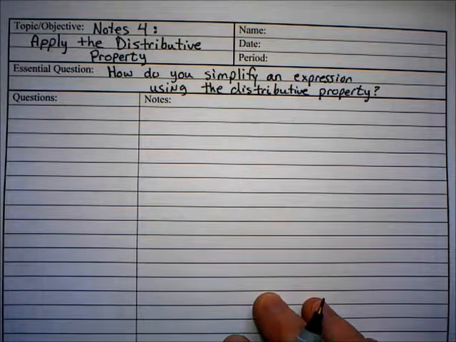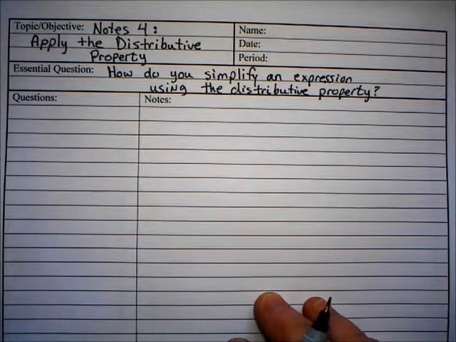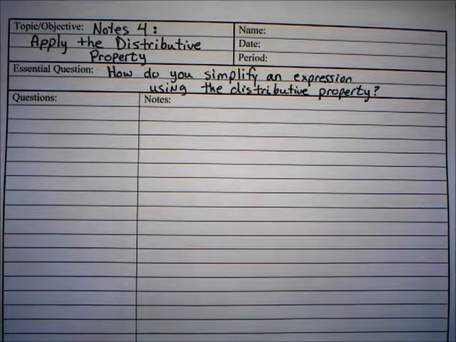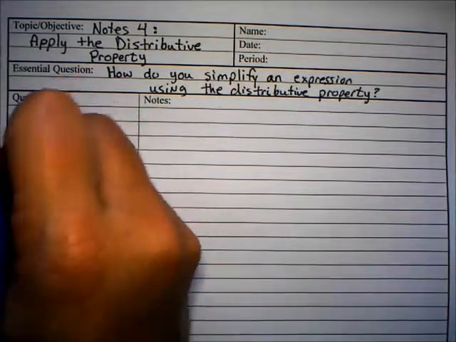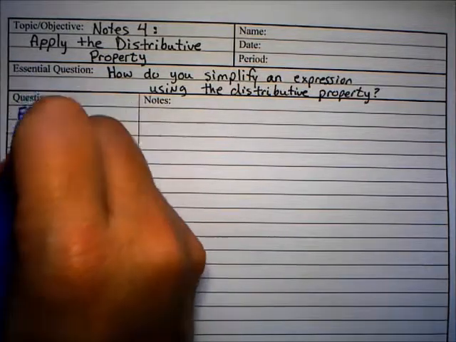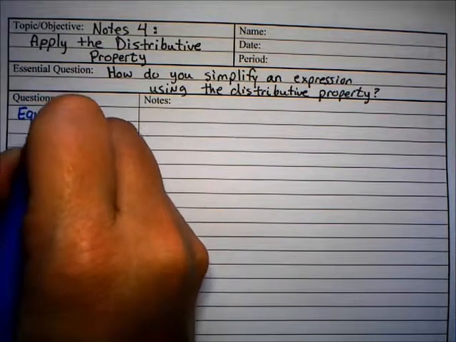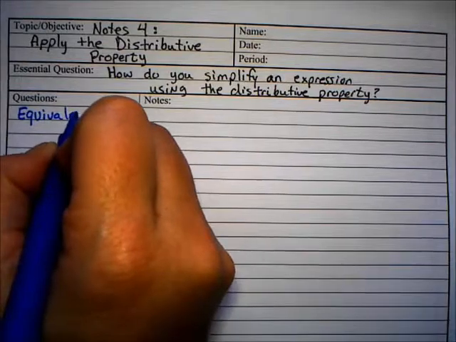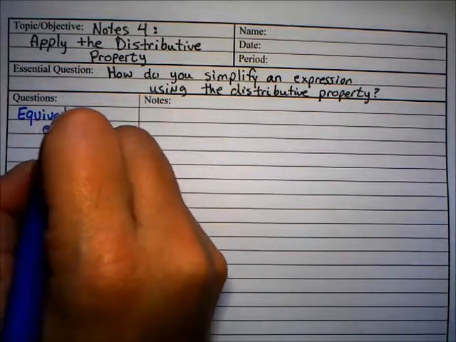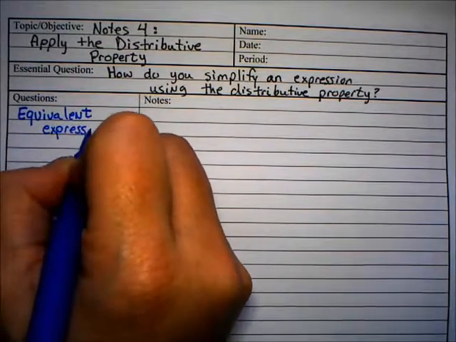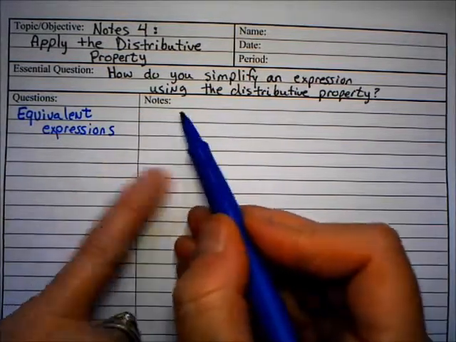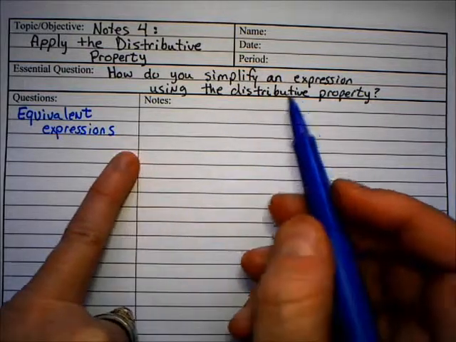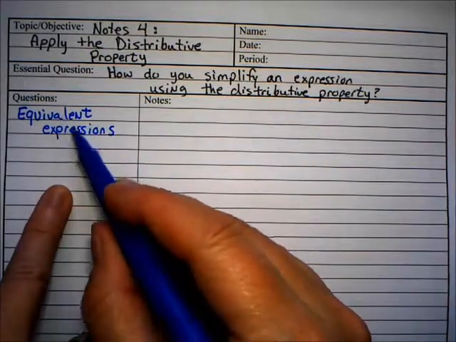So there's 1, 2, 3, 4, 5, 6 vocabulary words I'm fixing to write down that you have to copy down also, so that we're all talking about the same things. So I'm going to write the words on this side, and then I'm going to define them on the notes side here. So the first one is equivalent expressions.